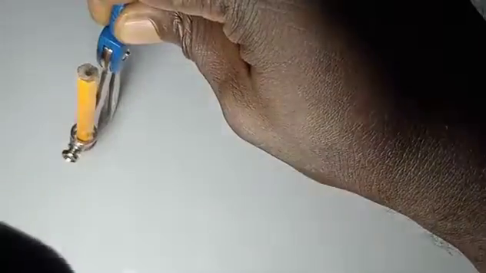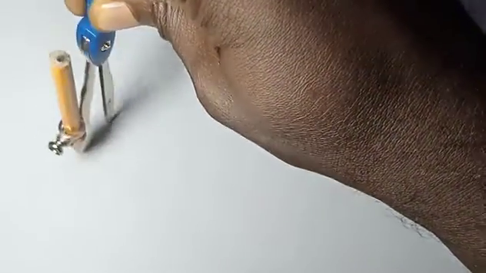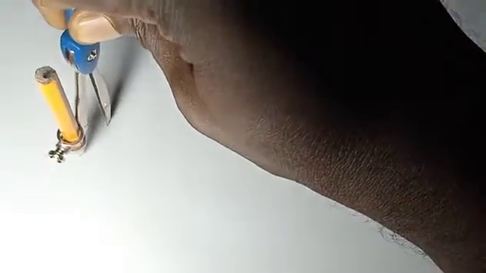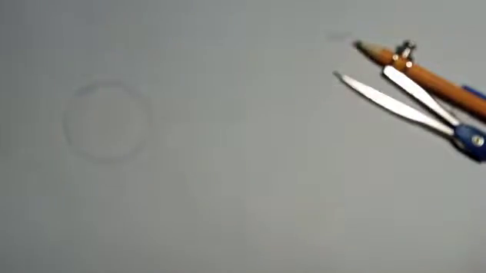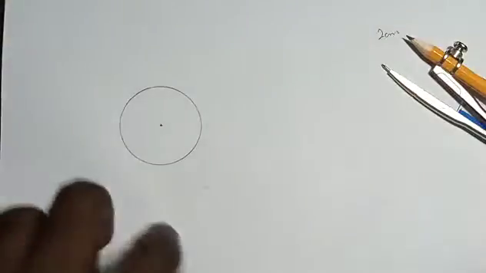Sorry, I'm trying to adjust because of the shadow. The next stage now is for me to turn. I will move it this way. You can move it clockwise or anti-clockwise just for you to form your circle. So that is the circle that has been formed. I believe you can see it's clear, right? Good. So that's the first one.